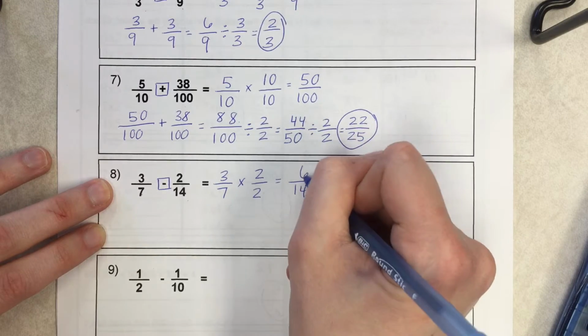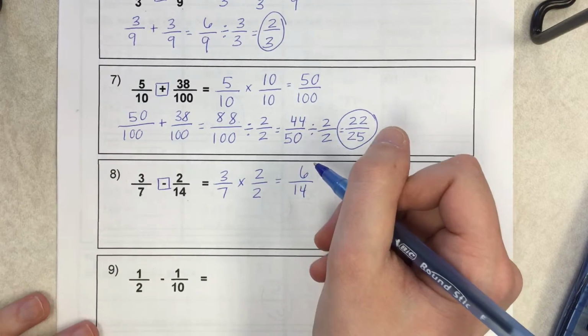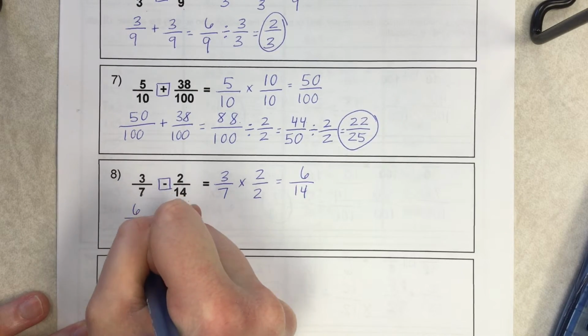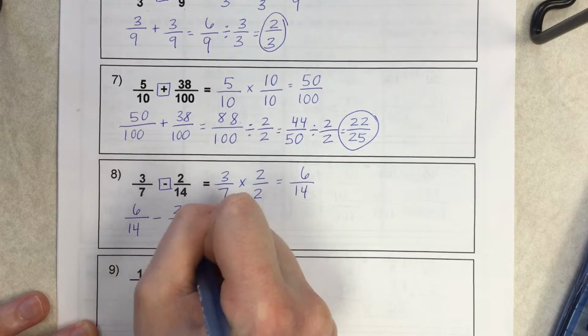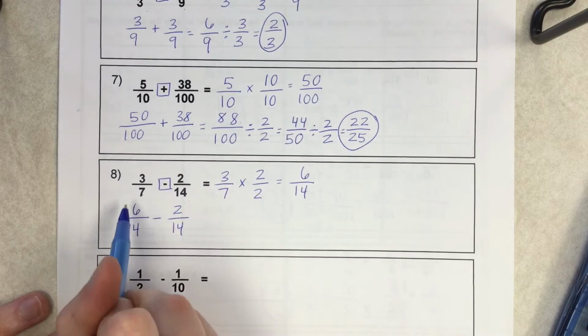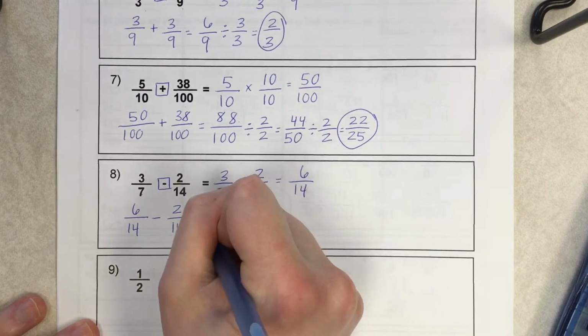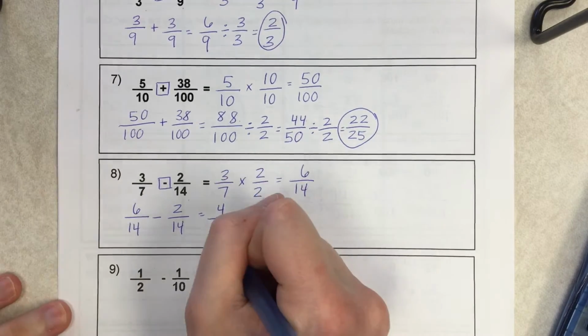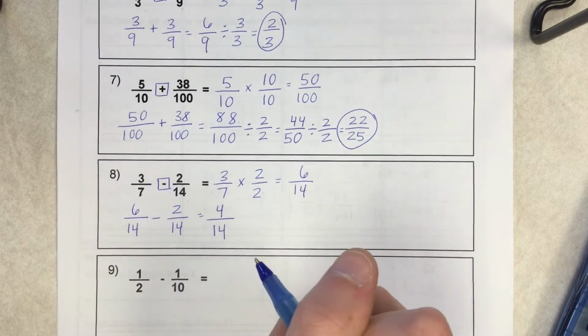3 times 2 equals 6, and I get 6/14. So I'm going to change 3/7 to 6/14, and I'm going to subtract 2/14. 6 minus 2 equals 4. My denominators stay the same when I'm subtracting, so it's 4/14.